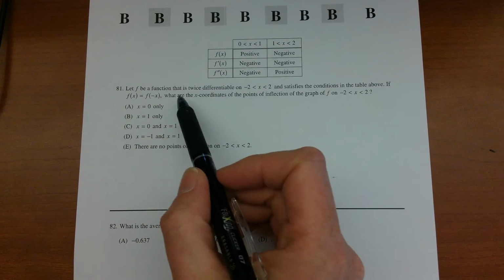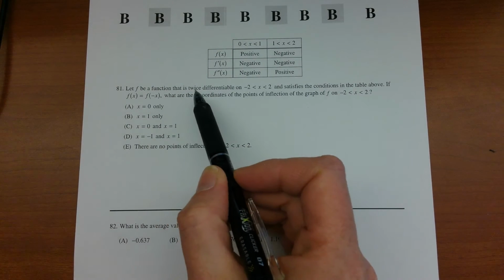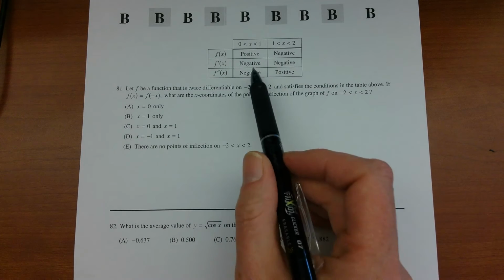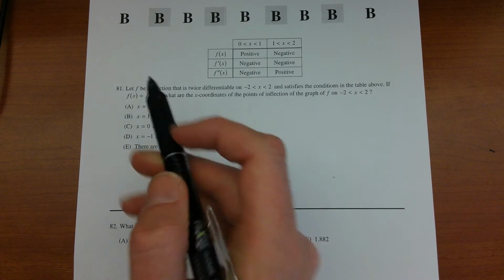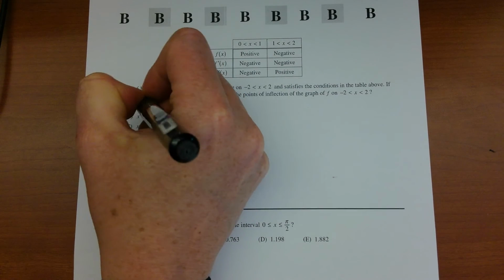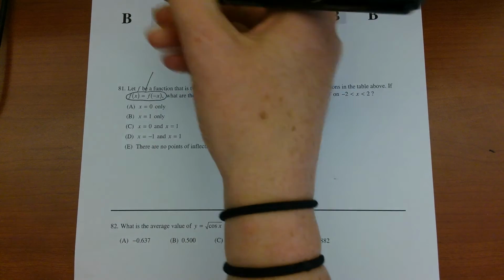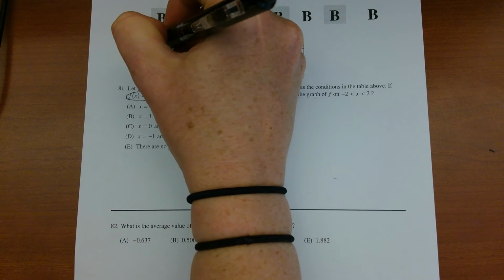So for problem 81 here, it says let f be a function that is twice differentiable on the interval from -2 to 2 and satisfies the conditions in the table above. Now this is key right here: f of x is the same as f of negative x. And just a comment here, this basically means that f is an even function.